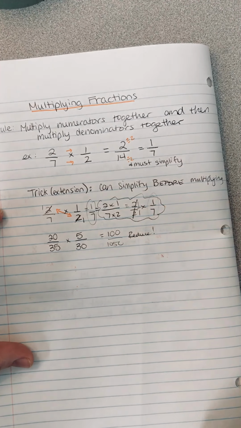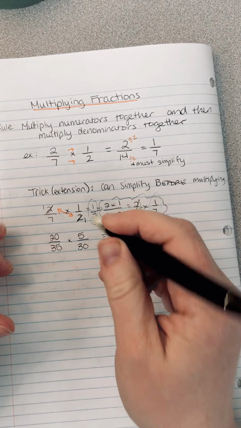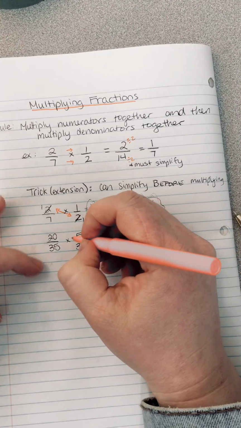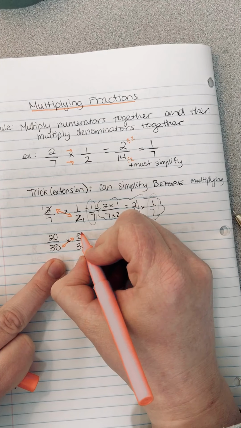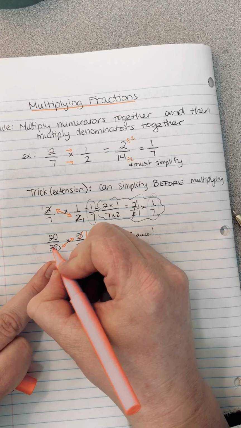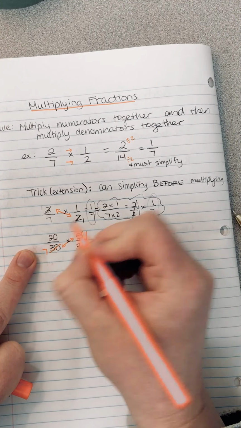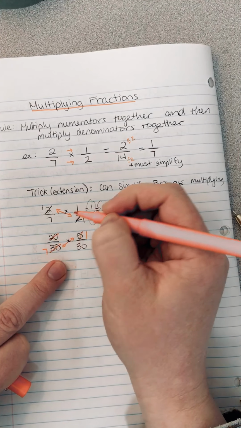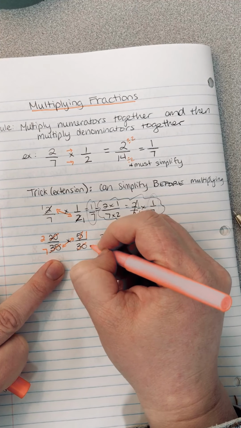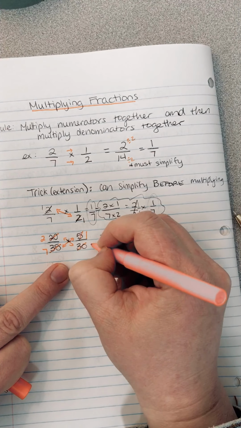Well, that's a lot of work and I don't want to do it. You can just look at 5 and 35, and I know that 5 goes into both, so 5 divided by 5 is 1, 35 divided by 5 is 7. Then I can look at 20 and 30, and I know that 10 goes into both, so 20 divided by 10 is 2, 30 divided by 10 is 3.